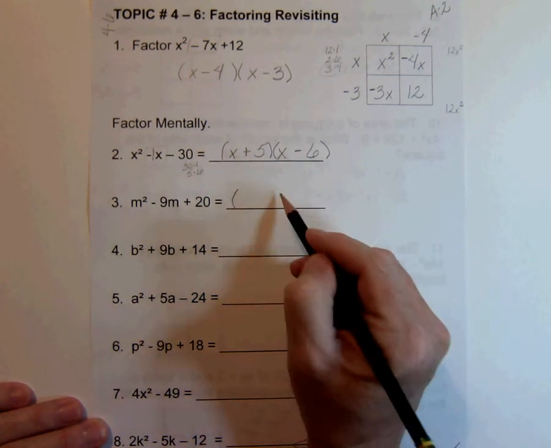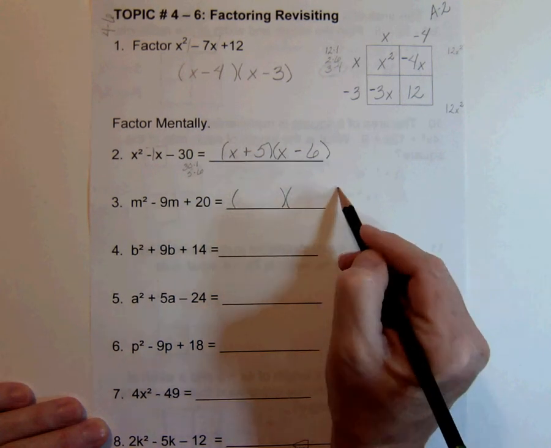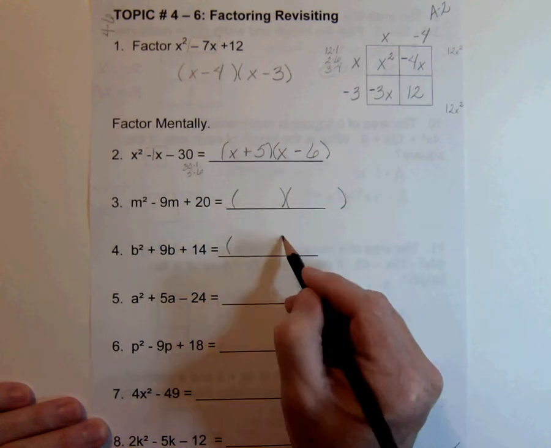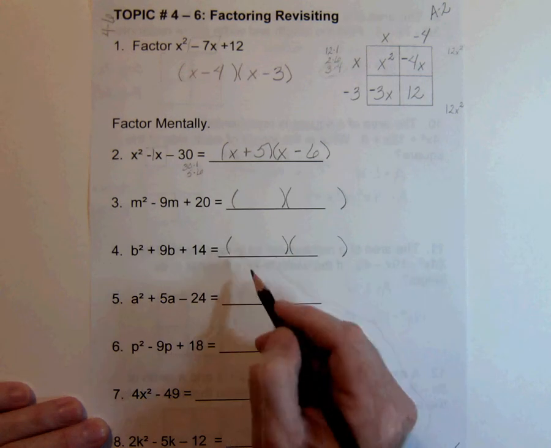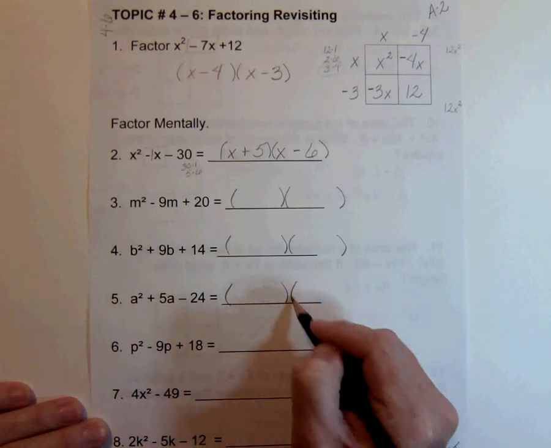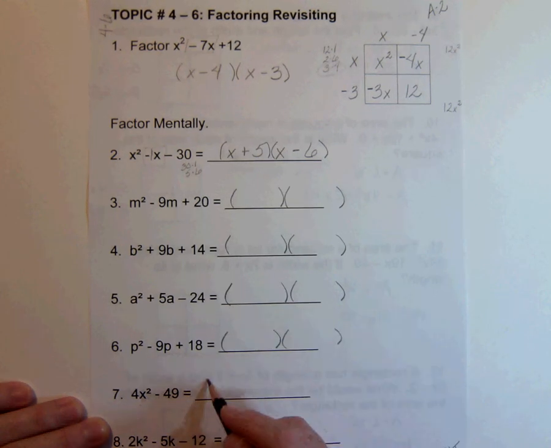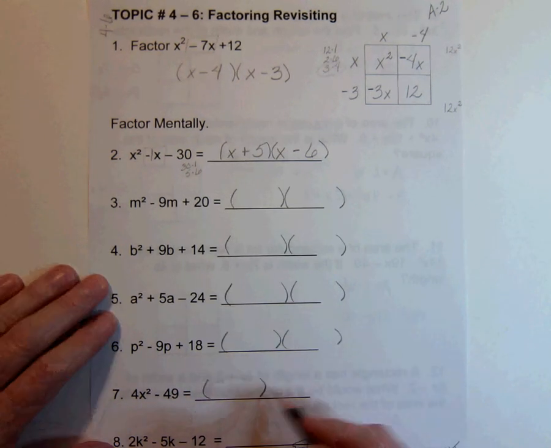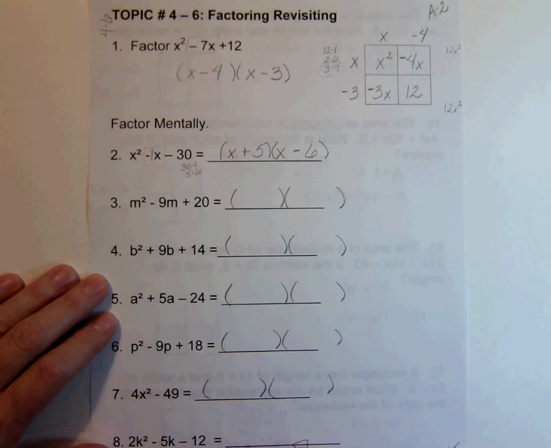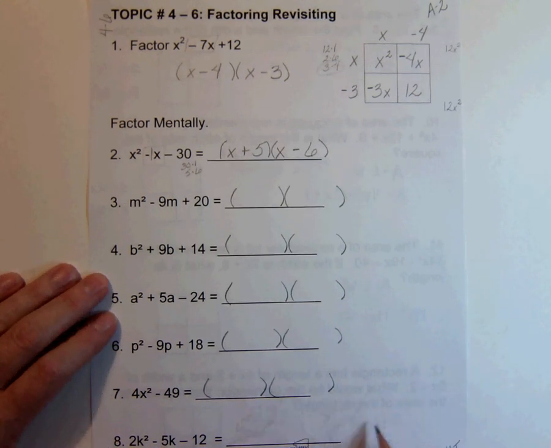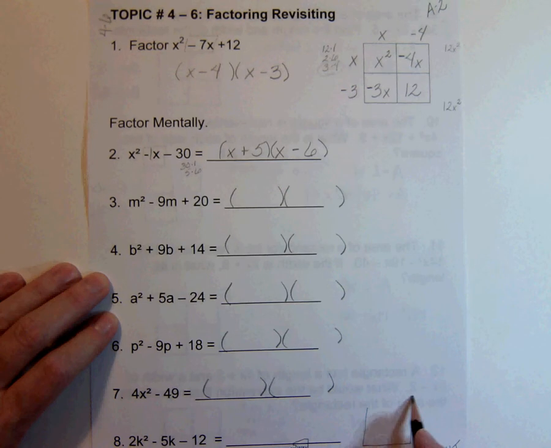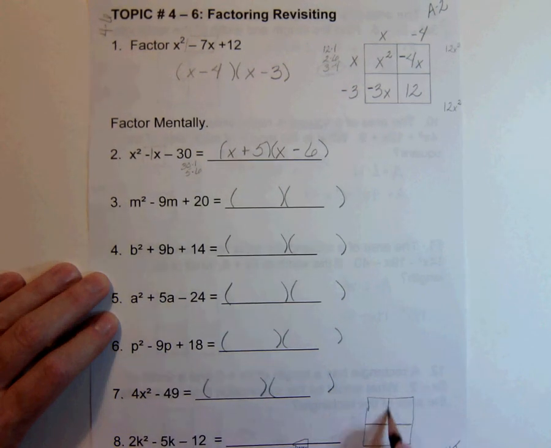So take a minute, do a couple of these, pause it, try to do these on your own, and then turn it back on and check. But let's just look at each one of these up to 7. We're trying to get it to binomial form, and we're going to factor. Actually, 8 needs a little more work. You're probably going to have to do the box on that one. I'll give you a hint. But we can do this one.